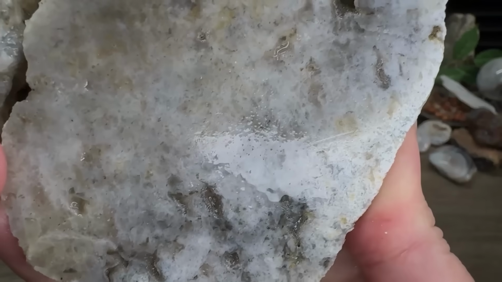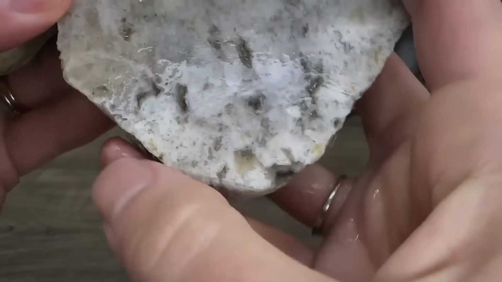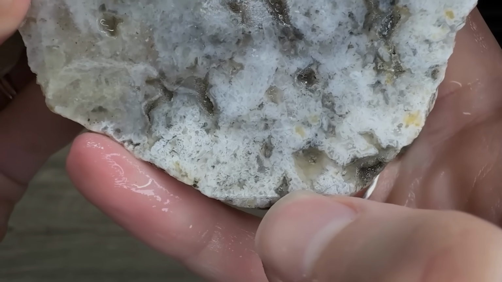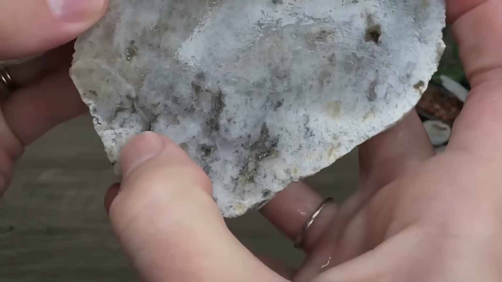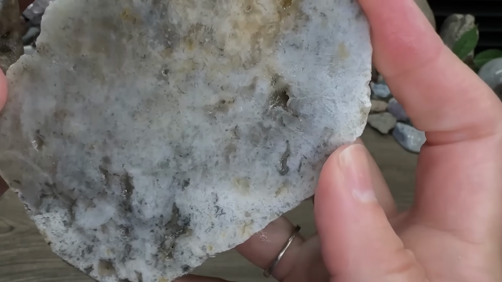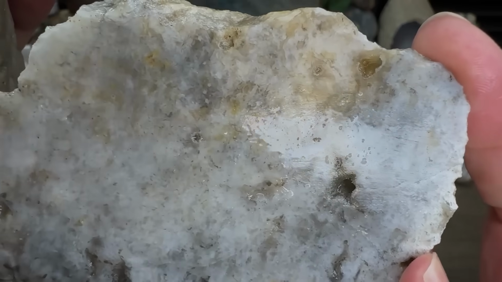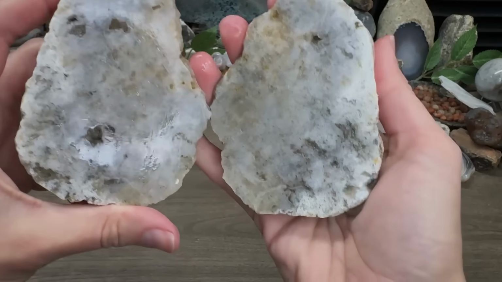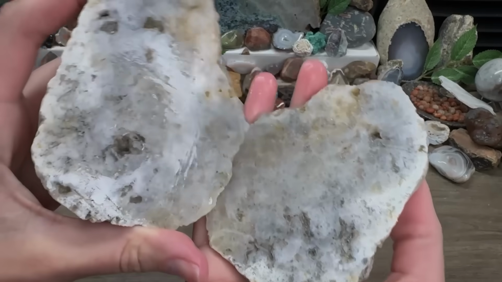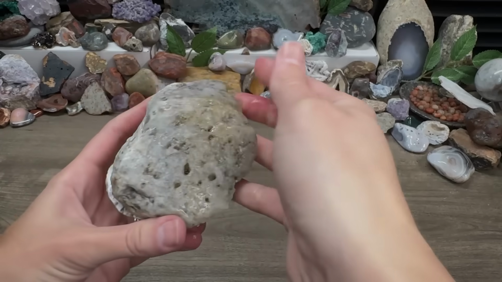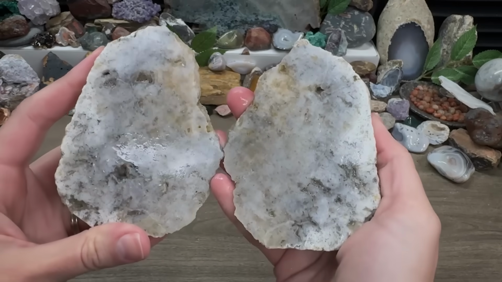Okay. Look at that. Oh, look at all that banding right there. Oh, that is so cool. It's all along. Oh my goodness. Wow. Okay. Yes, this one did not disappoint. That is so cool. Okay, I can't stop looking at this one.